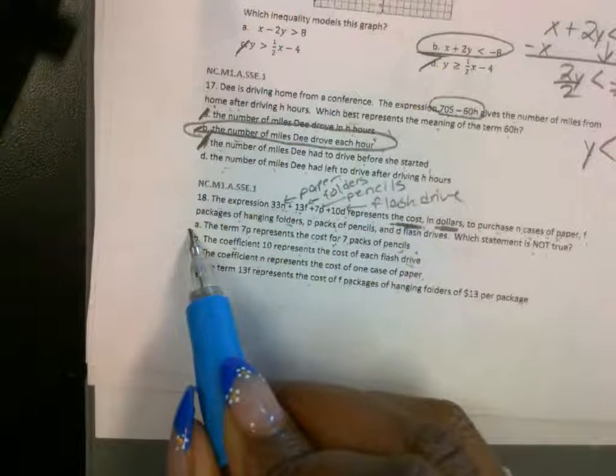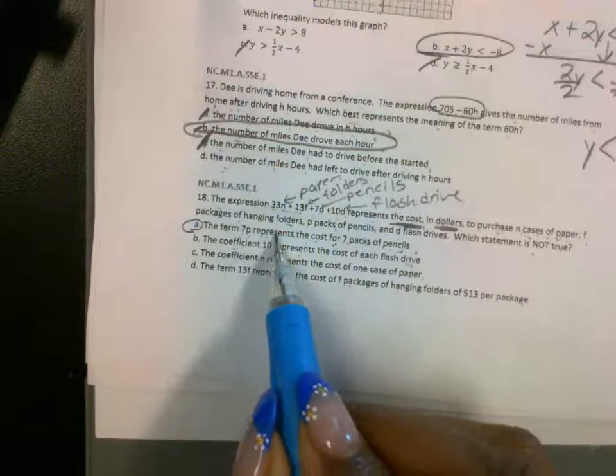This is the one. This is false because it says term 7P, it's putting 7P together, represents the cost for 7 packs of pencils, when the 7 itself just represents the cost, and the P represents the number of packs of paper.